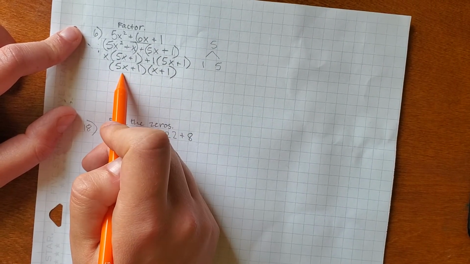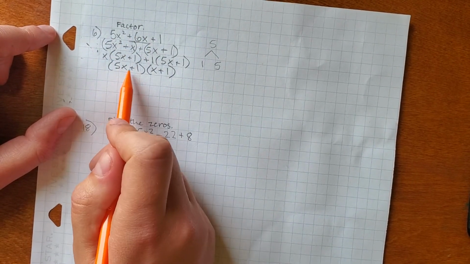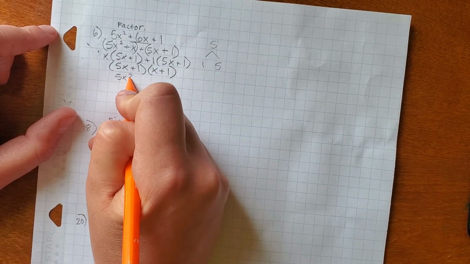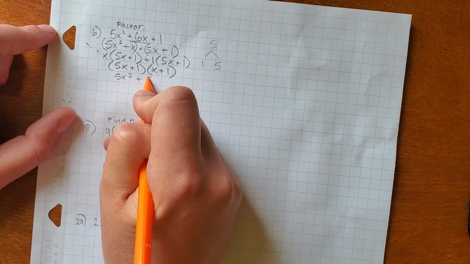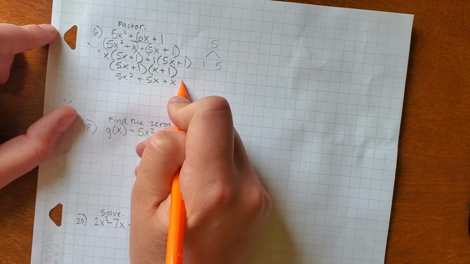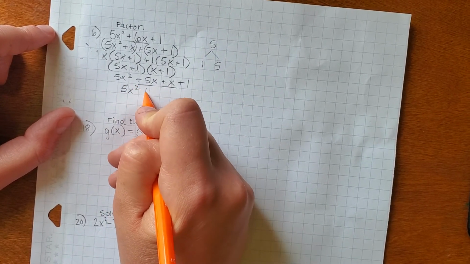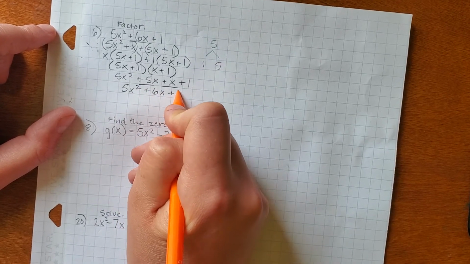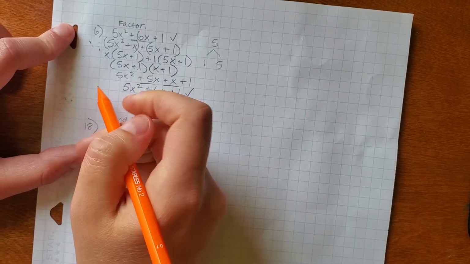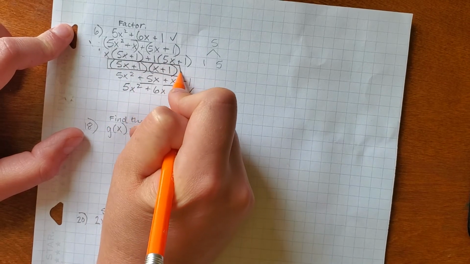But if you want to check to make sure that this is equivalent to what you started with, you can always FOIL. So 5x times x will give you 5x squared. 5x times 1 will give you 5x. 1 times x will give you x. 1 times 1 will give you 1. Add these together, you get 5x squared plus 6x plus 1. And yes, that matches up. So this quadratic in factored form is just this.